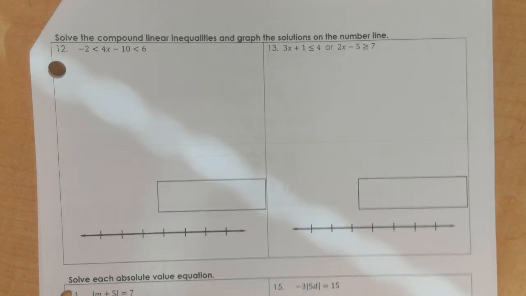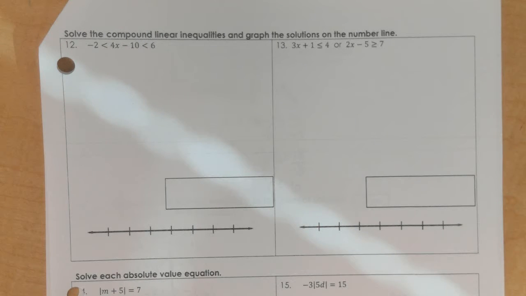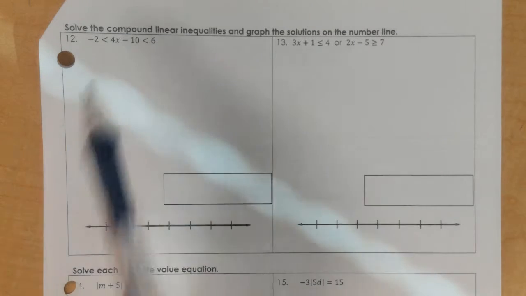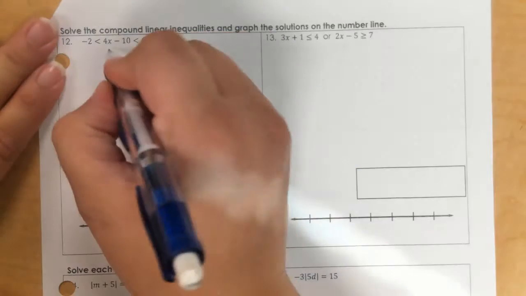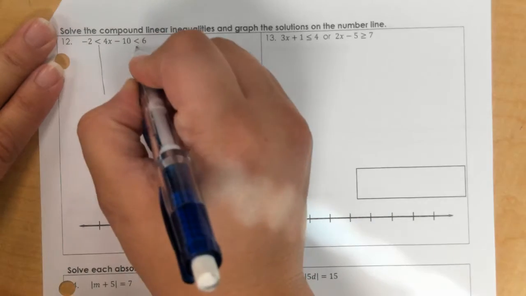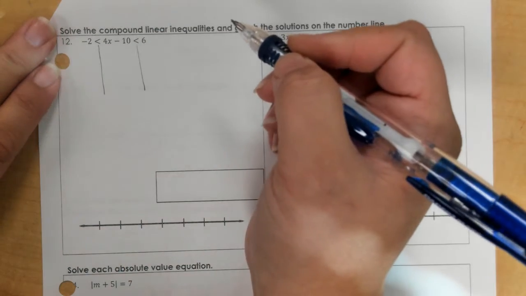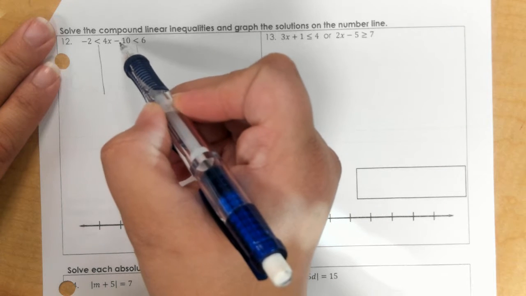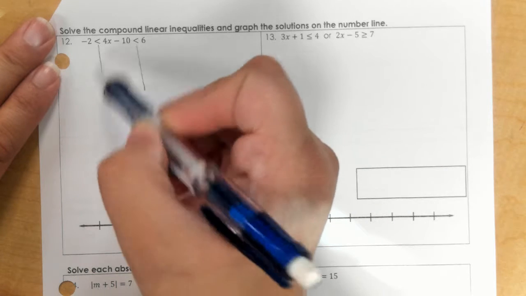For number 12, we have an AND compound inequality, and for 13, we have an OR. So for the AND, I'm going to draw two lines, one from each inequality. And my goal is to get x by itself here in the center. So I need to get rid of my negative 10 and my 4.